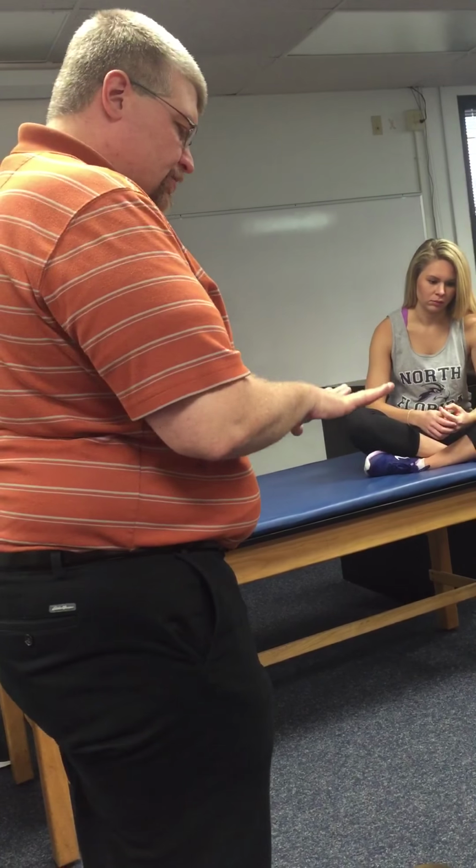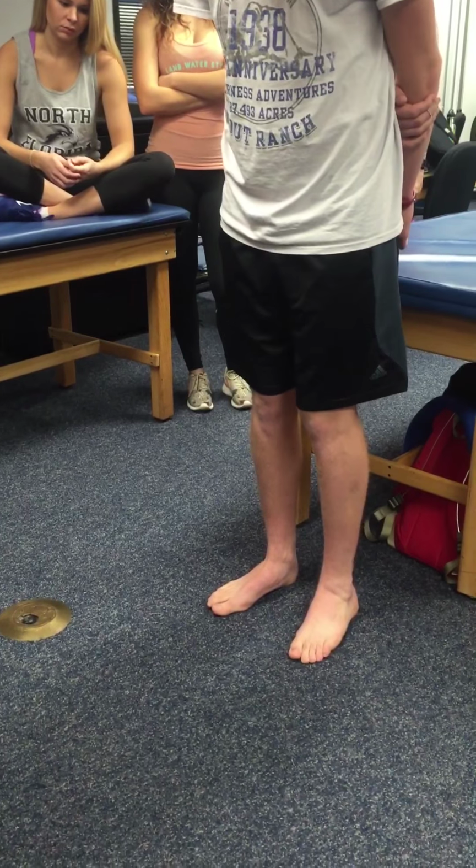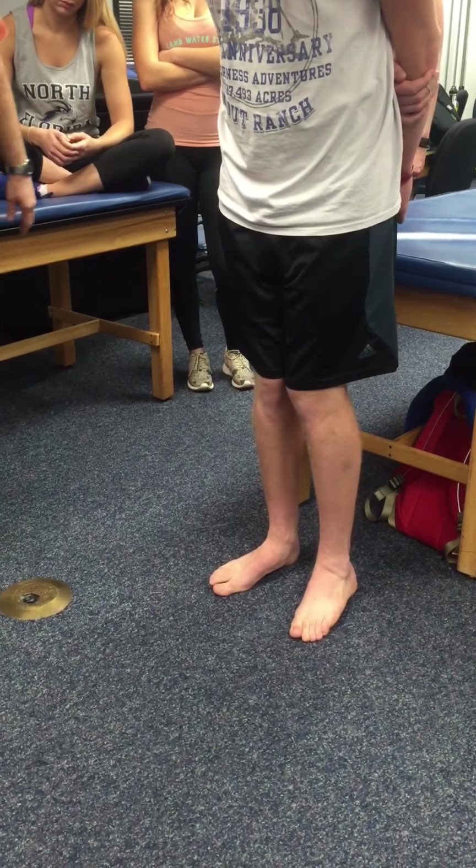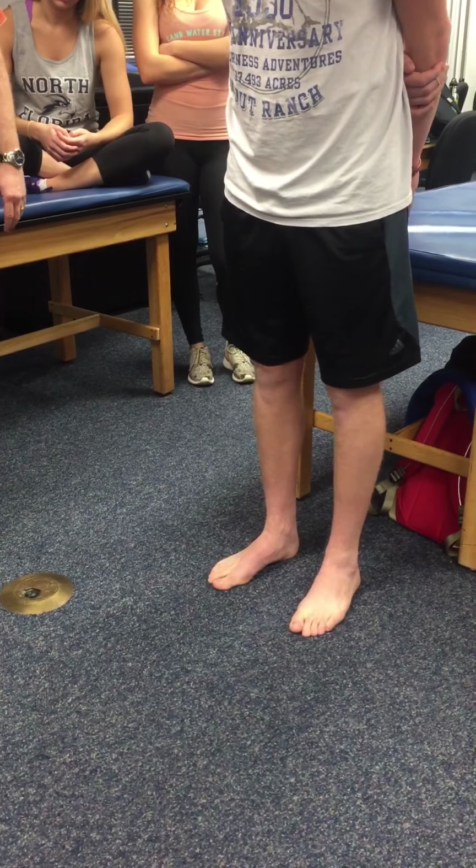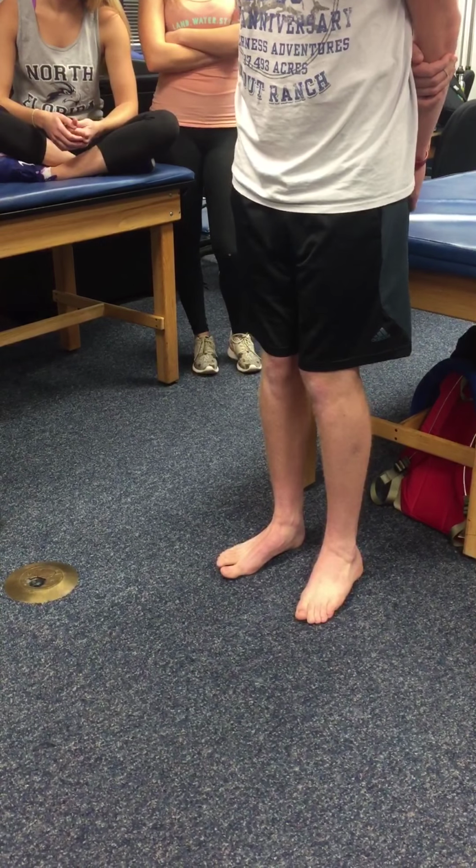Pronation, again, is abduction, eversion, and dorsiflexion. So all I'm going to ask the person to do is, can you try to flatten out your ankles and try to kind of bring them inward towards each other as best you can? Good. And then relax. And can you do that again? So he's pronating his foot. He does a pretty good job of it.